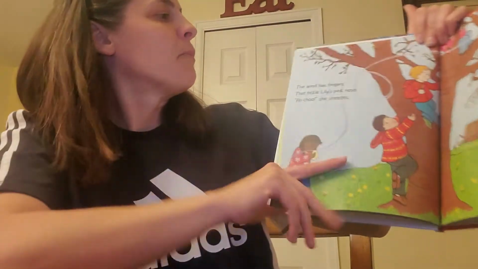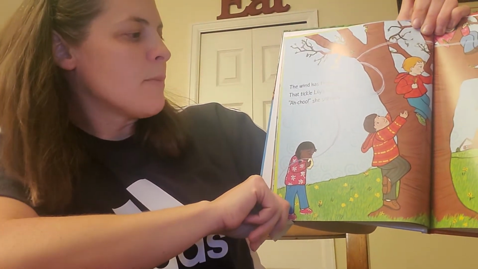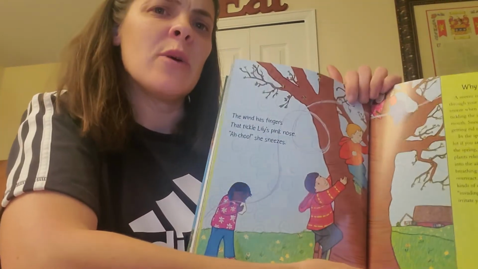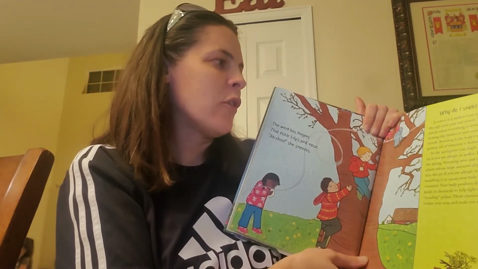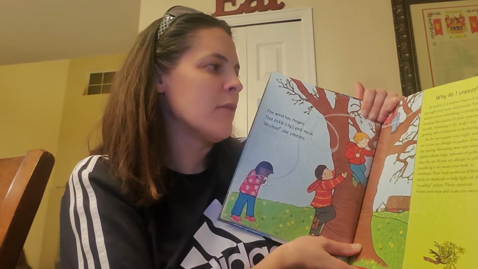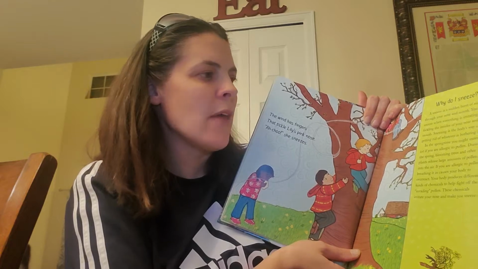Sorry about that, guys. The wind has fingers that tickle Lily's pink nose. Achoo! She sneezes. Why do I sneeze? A sneeze is a sudden burst of air through your nose and mouth. You sneeze when something is irritating or tickling the inside of your nose and mouth. Sneezing is the body's way of getting rid of whatever is bothering it.